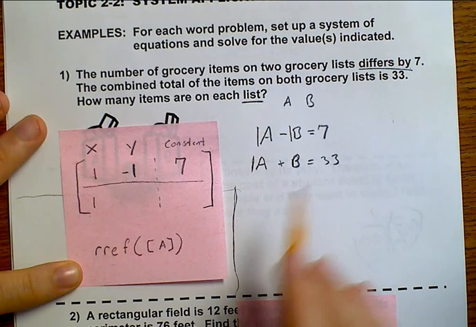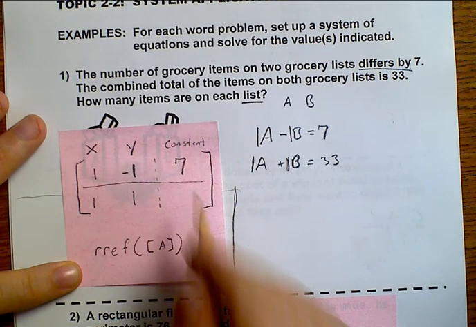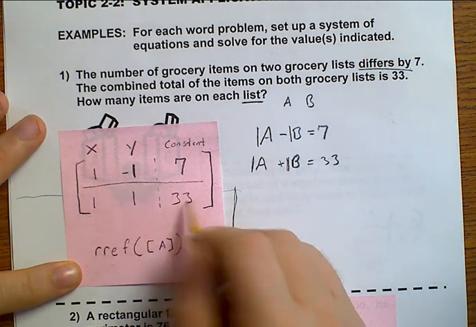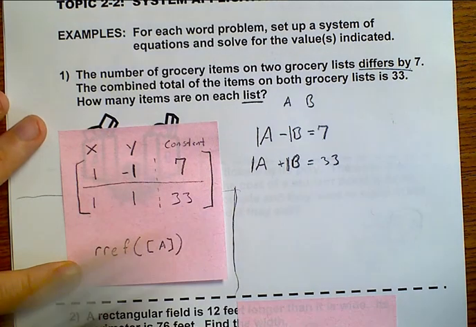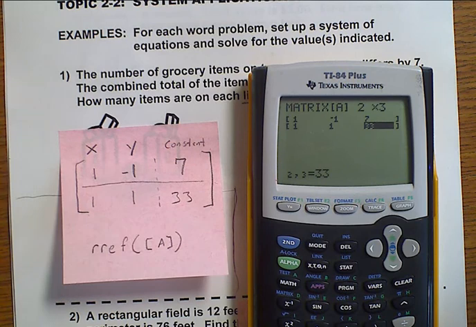Our invisible number is 1. And this time our constant is 33. So we put this in the calculator. We do 1, negative 1, 7, 1, 1, 33.